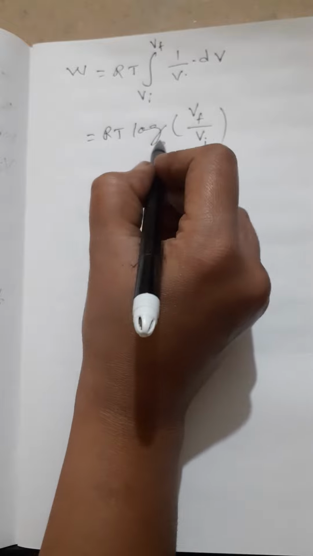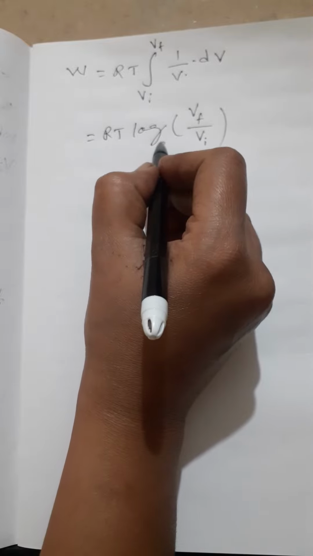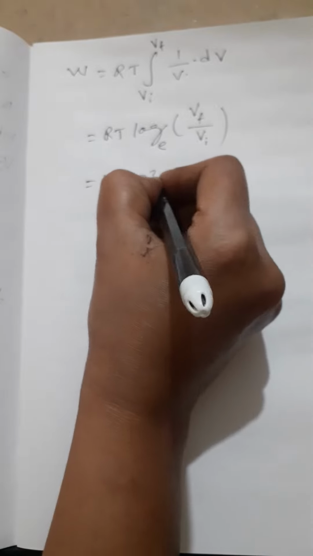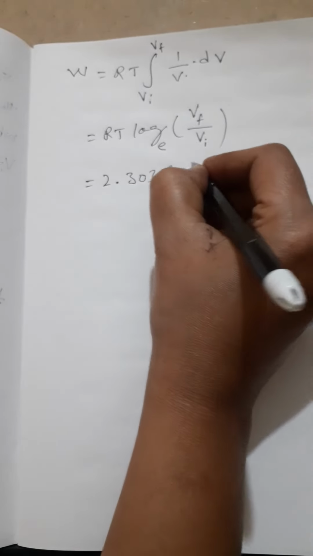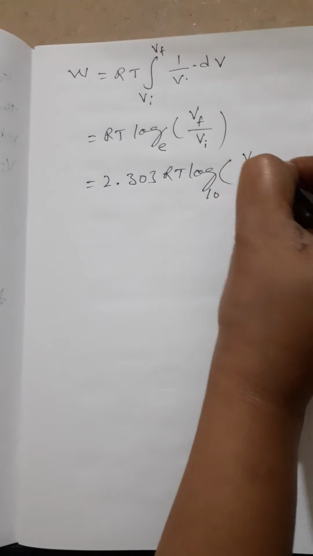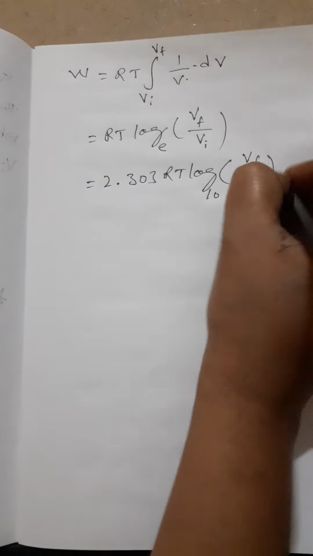The value of log e is 2.303 log 10. So we can write W is equal to 2.303 RT log 10 of Vf by Vi.